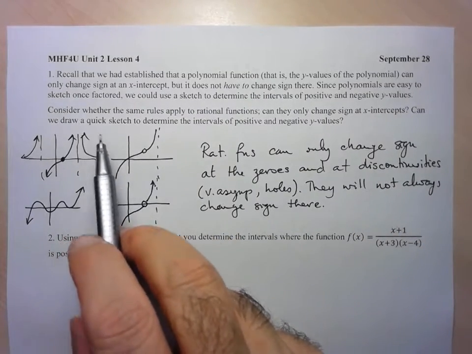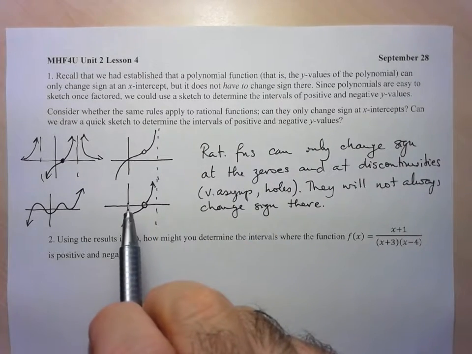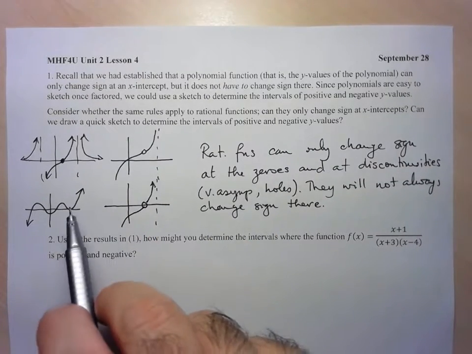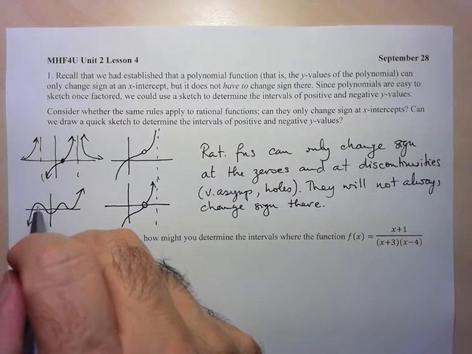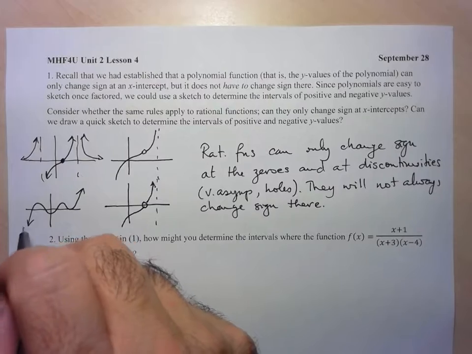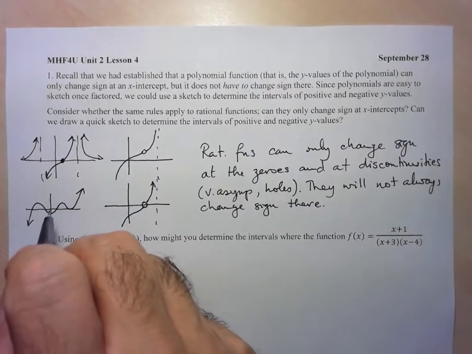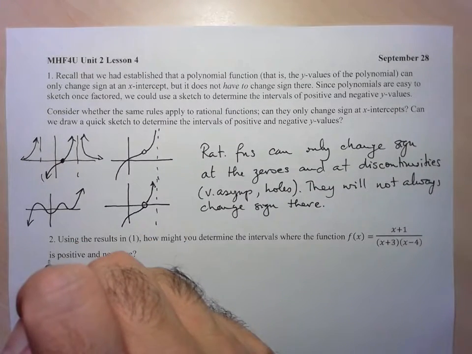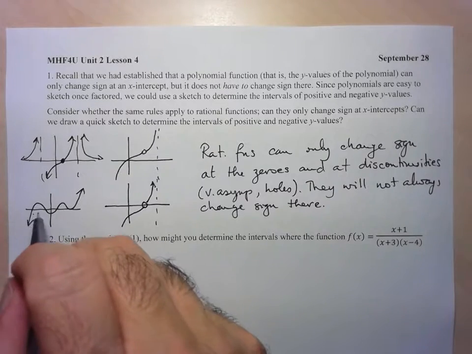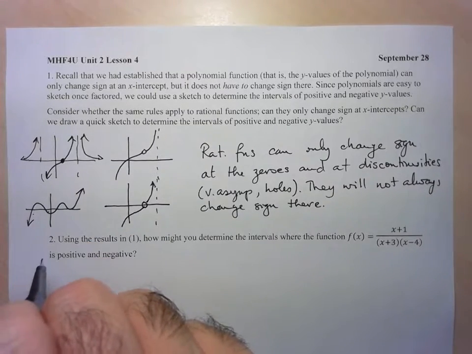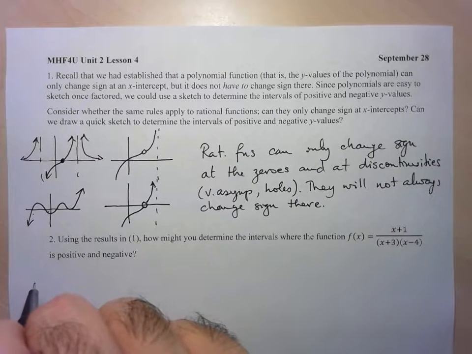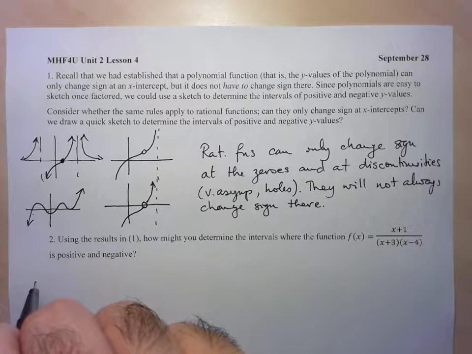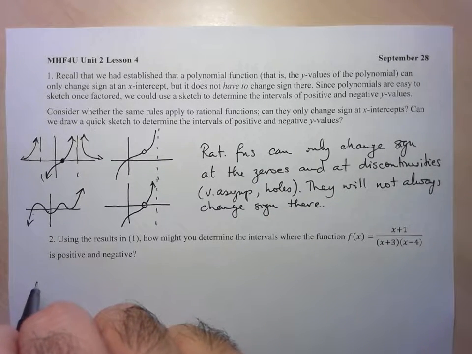Okay, this is where now we come to the second question. Can we just draw a quick sketch to determine the positive and negative values? So when we had a polynomial, you could easily, once you had the x-intercepts, the orders of the intercepts, and the end behavior, draw a quick sketch and you can just read off the graph whether the function is positive or negative. Problem is, rational functions are not nearly as easy to draw. Okay, so we're going to have to come up with another way to determine where it's positive or negative.